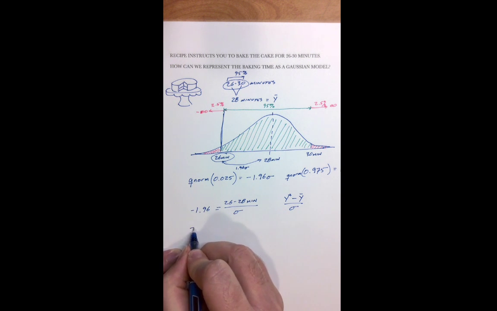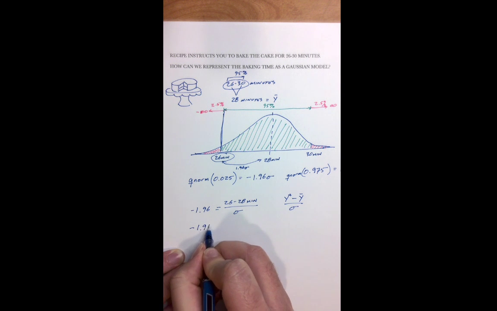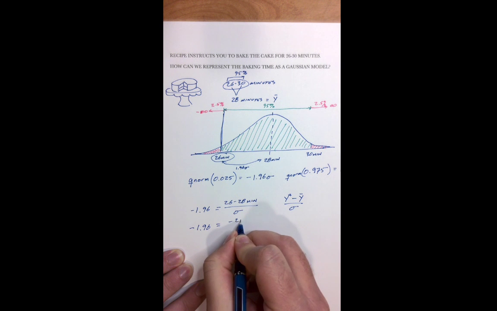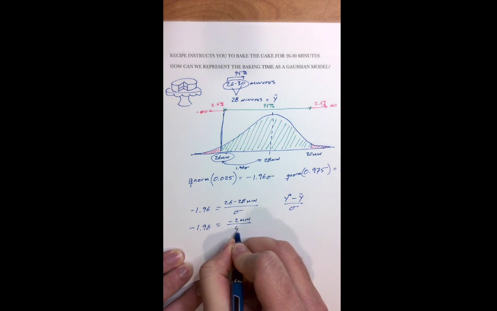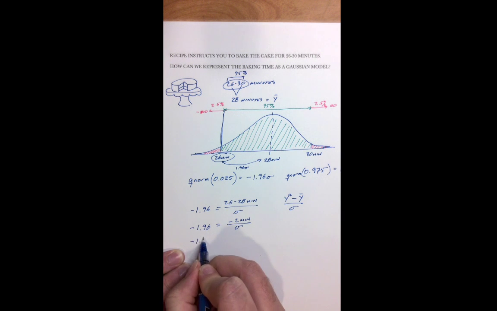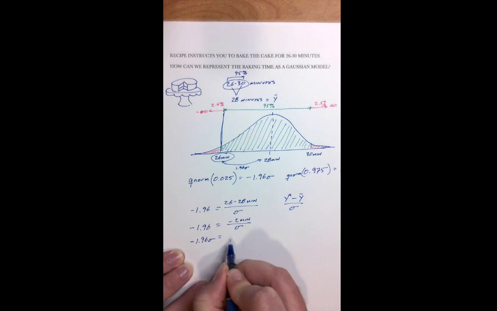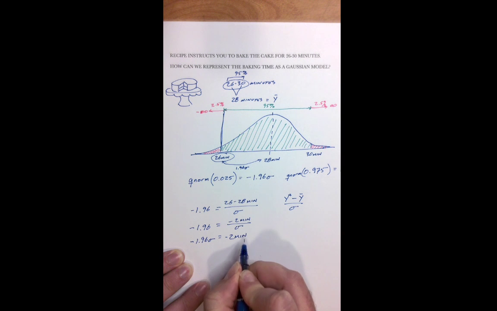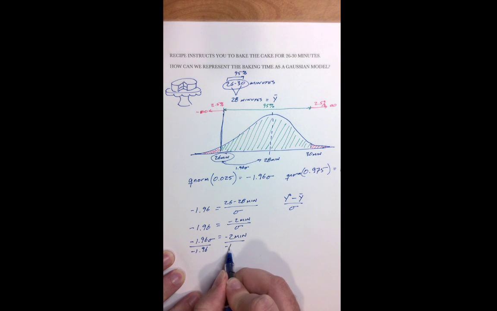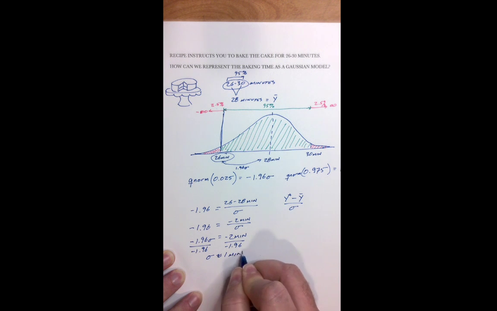So we have negative 1.96 equals negative 2 minutes over a standard deviation. If we multiply this, we get negative 1.96 standard deviations equals negative 2 minutes. We'll divide by negative 1.96. And so we end up with a standard deviation that is approximately 1 minute.